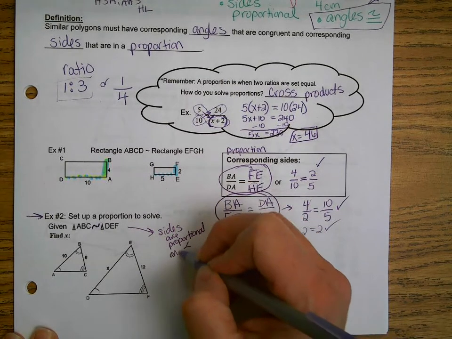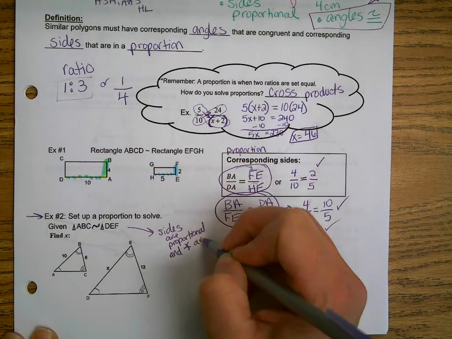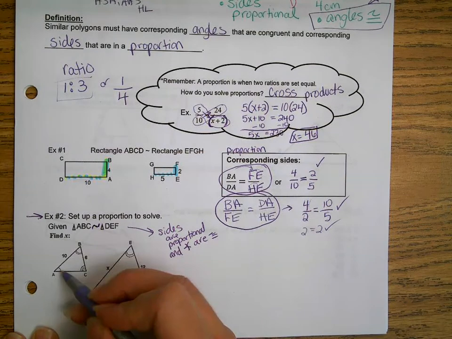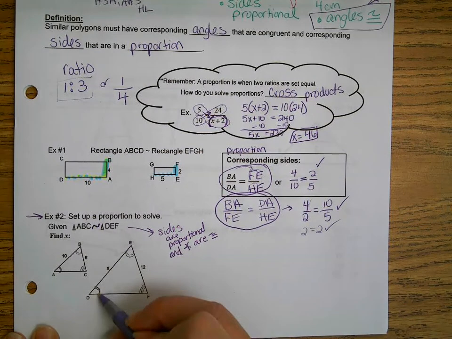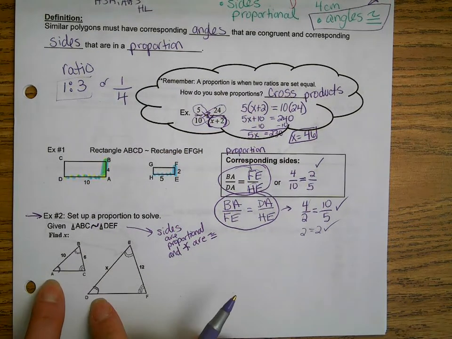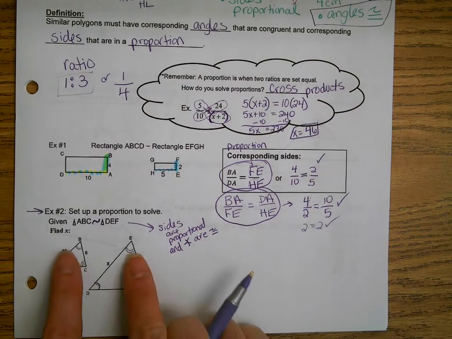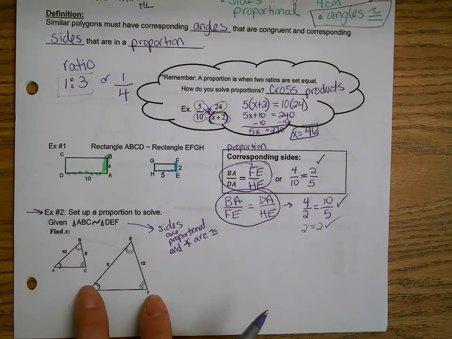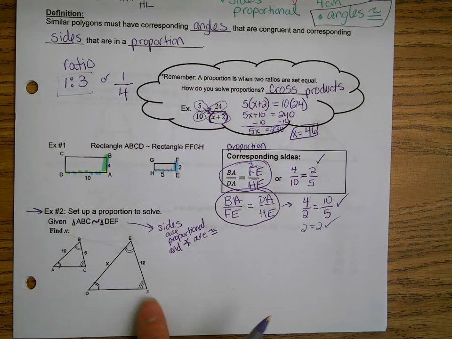and angles are congruent. We already kind of marked in the angles for us. The A is congruent to D, is how they correspond. B and E are congruent, C and F are congruent. So setting up a proportion.